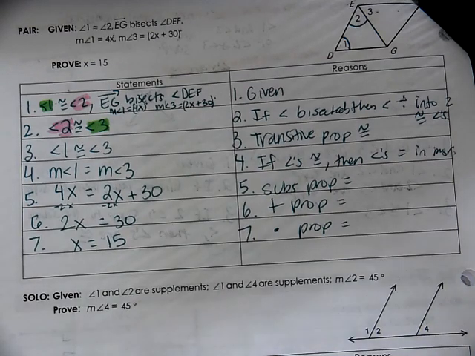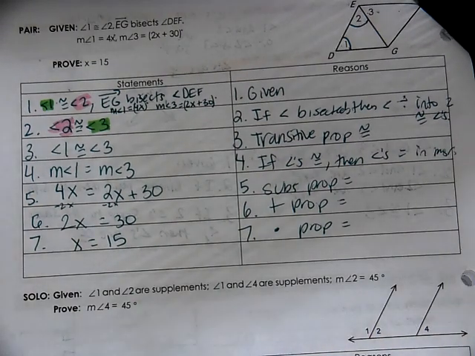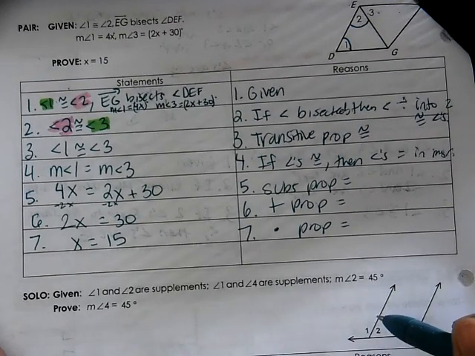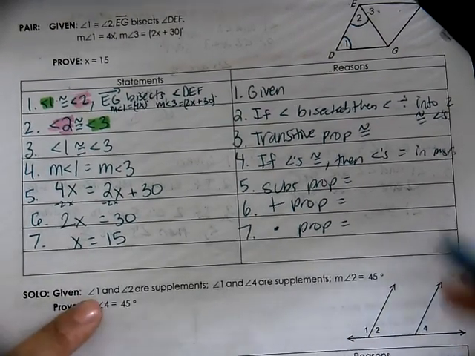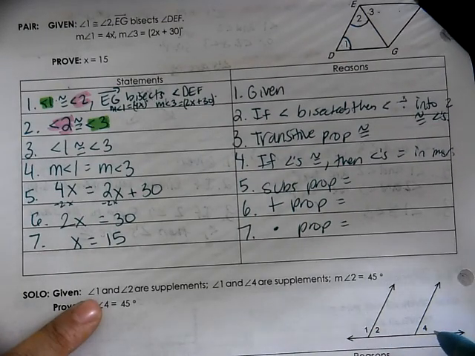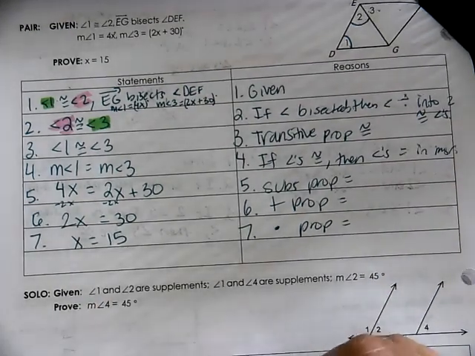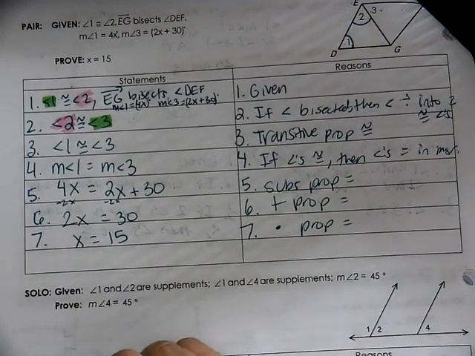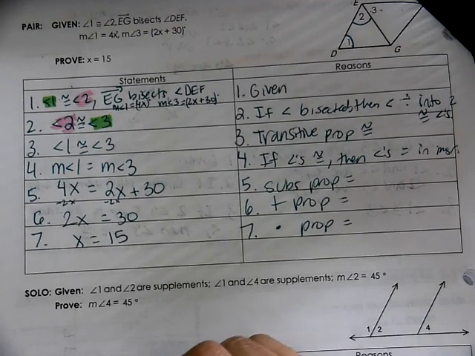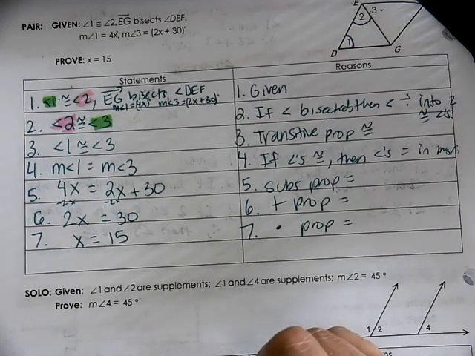All right, and finally the last one, it can be done pretty quickly if you use the new theorem that we saw about supplements, but we'll bring that in just a second. So this says angle 1 and 2 are supplements, and angles 1 and 4 are also supplements. That was just in the given. And measure of angle 2 is 45 degrees. So we're starting off with my given, writing out all that stuff. Angle 1 and 2, supplements. Angle 1 and 4, supplements. And measure of angle 2 equals 45 degrees.